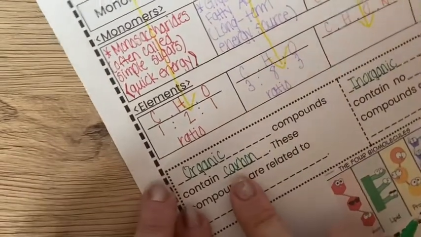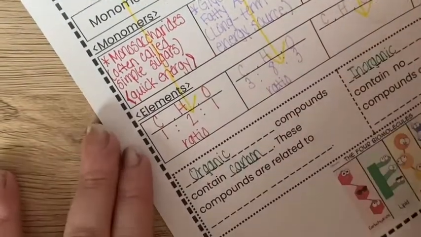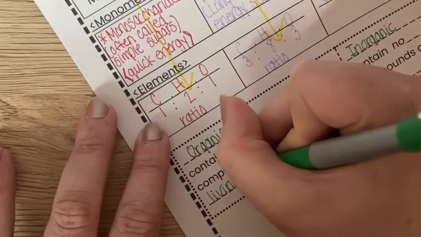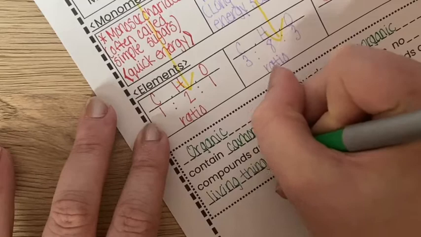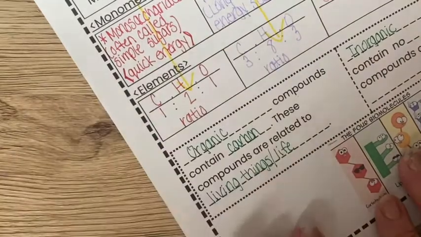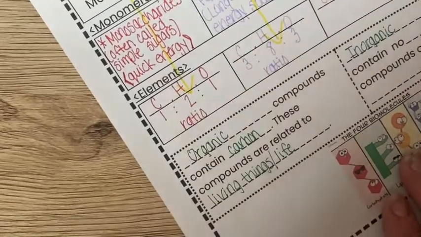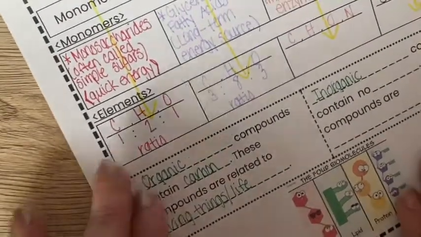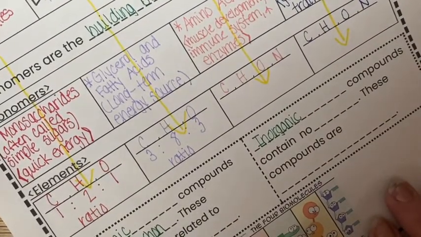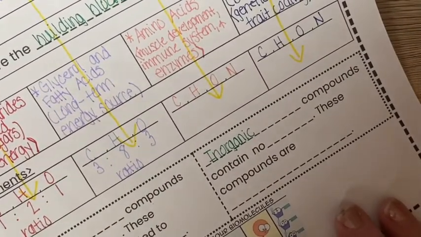All right, and anything that contains any organic compound is related to things that are living. So organic compounds are related to living things or life. So all the compounds that create us are organic compounds. All the compounds that create Jax the dog, who's laying right beside of me, those are all organic compounds.